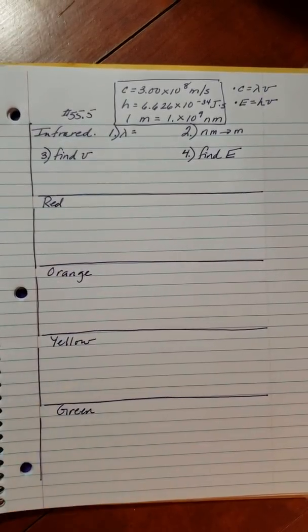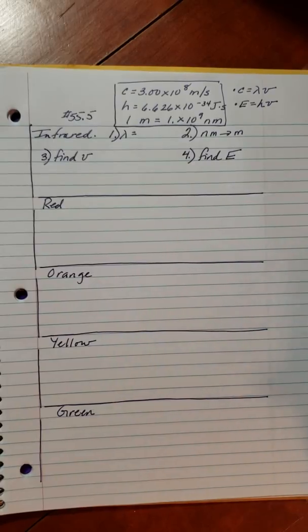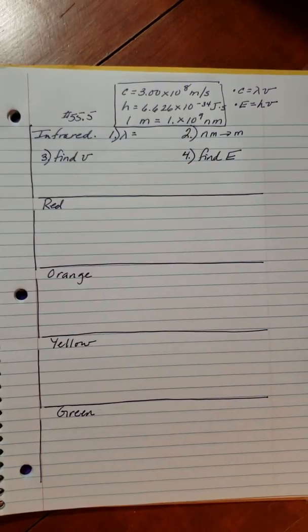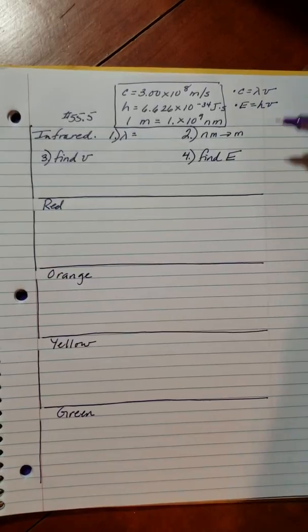Hey, I wanted to put together a quick little video for instructions on 55.5. So you have it in your packet. You should have taken it out by now. And this is a piece of notebook paper, as you can tell, because I do much better with lines, and maybe some of you do as well. Here's how I would go about this assignment.